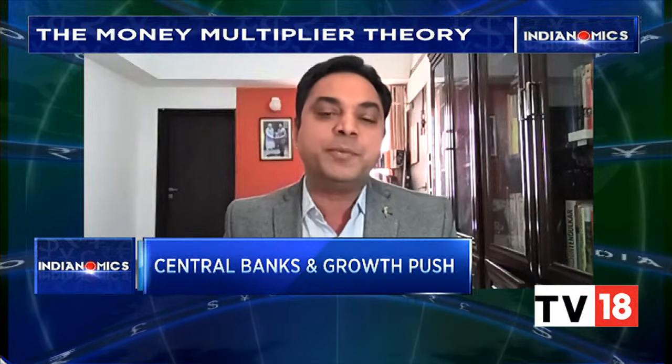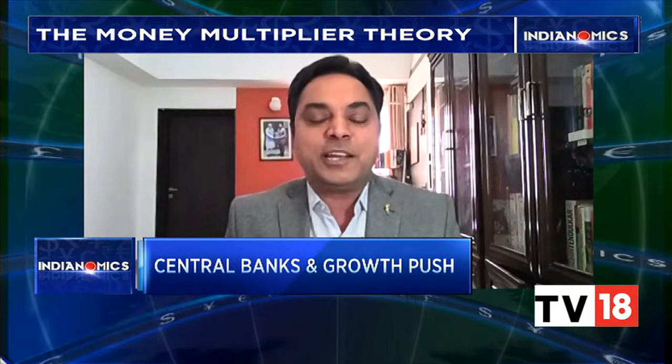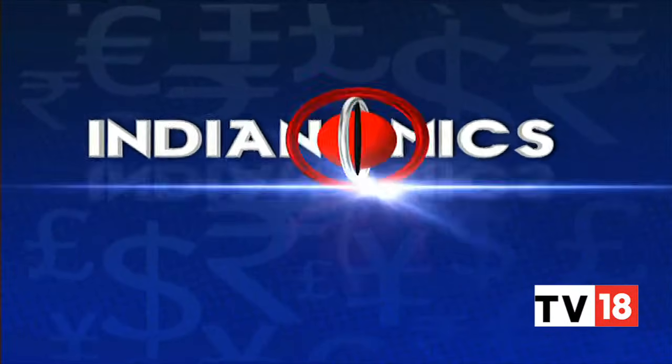When it is 8, the multiplier is about 12.5. When it is 9, it is 11.1. And you can see clearly, therefore, by enhancing the quality of banking supervision, which is why the cushion of 1% has been created, what central banks can do is to release and enhance the leverage, thereby enhance money creation in the economy, and thereby foster growth as well.